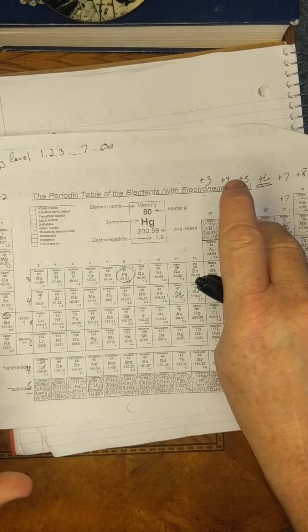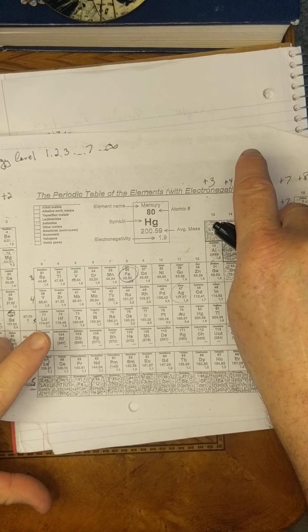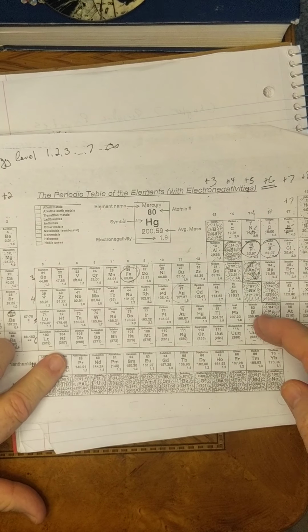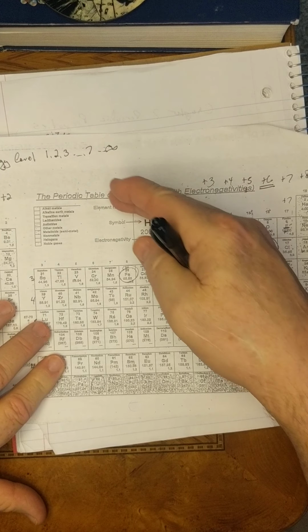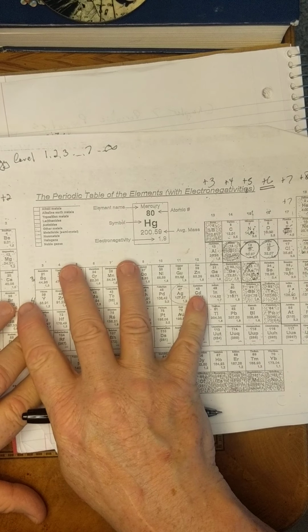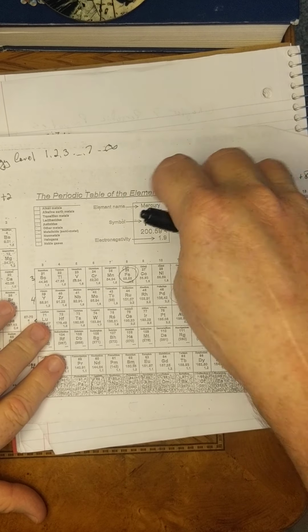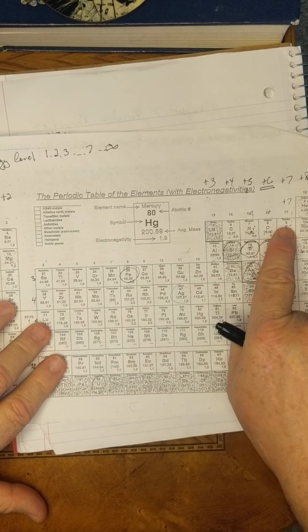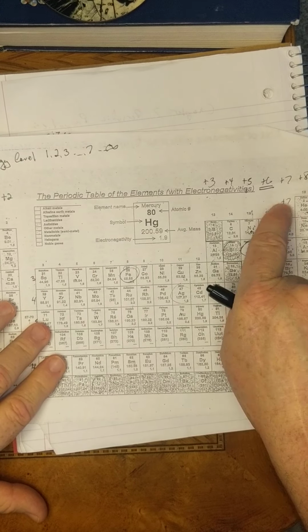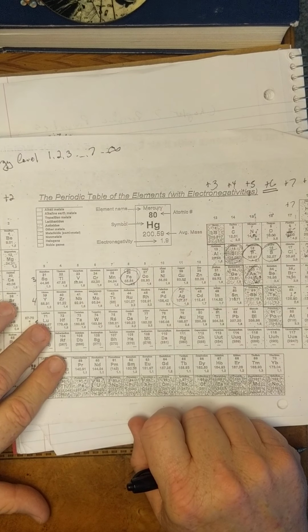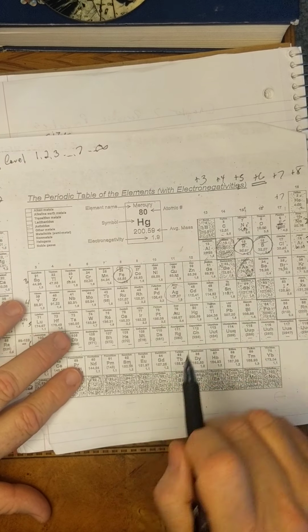So all your trends tend to be extreme from the top to the bottom. And that's why we have the zigzag line being sideways like that. The sideways zigzag line divides up cations, metals, from anions, and it's sideways like that because it's the effect of both the Z effective going up as you go to the right and size getting bigger as you go down, and that's why it's like a sideways line.